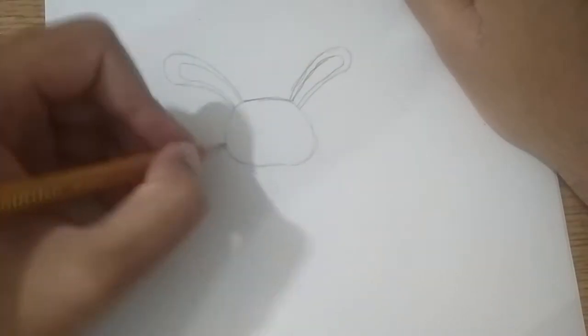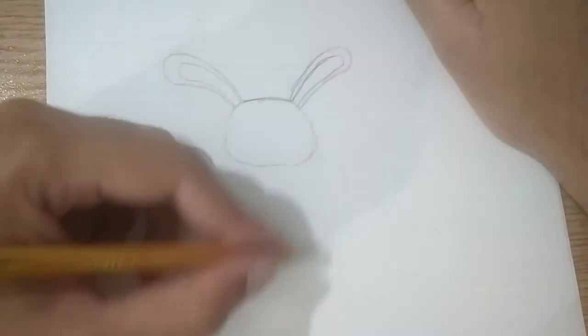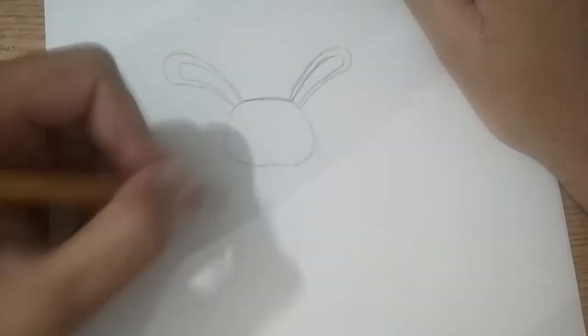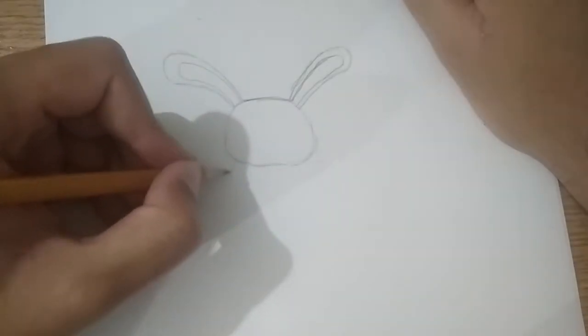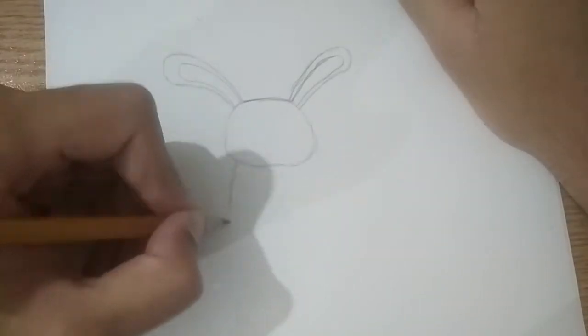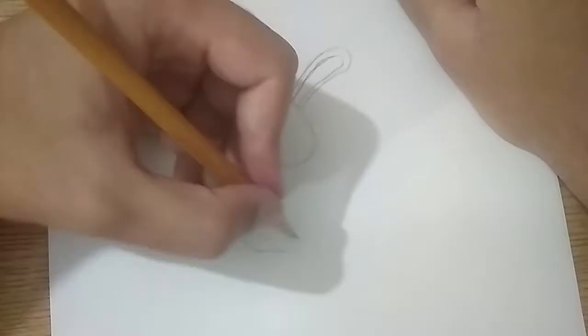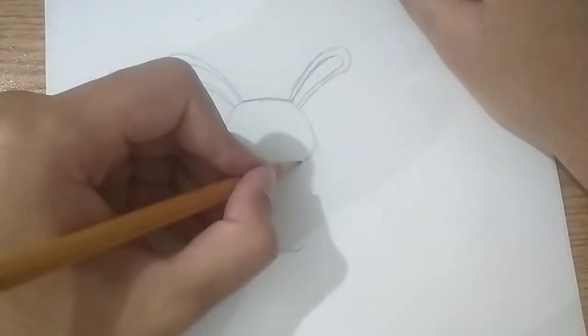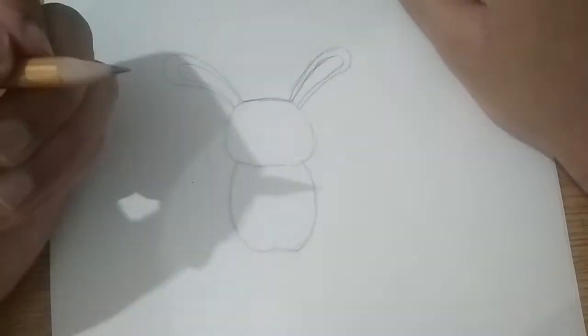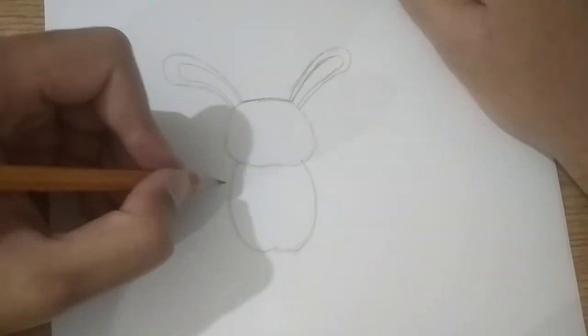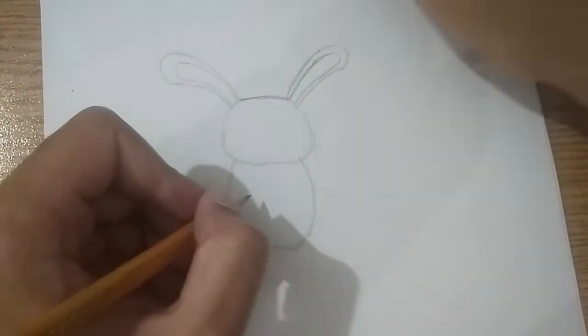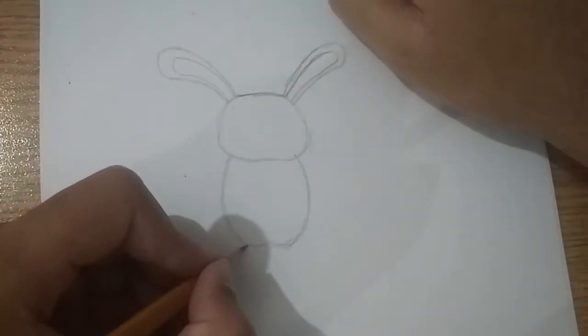Now we are going to create the body, and for that you just need to create an oval-like shape, like an egg-like shape. Okay, kind of think of it like that. Yes. Okay, now what you're going to do is you're going to create the feet.